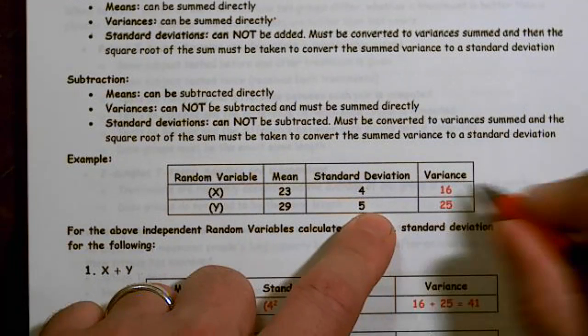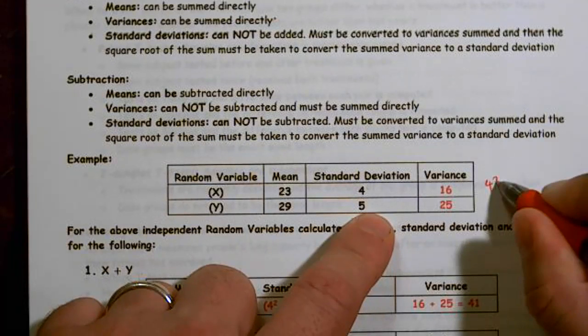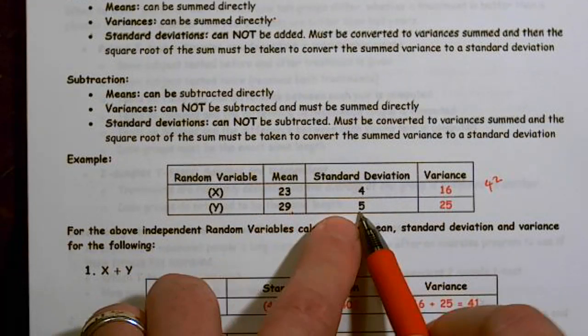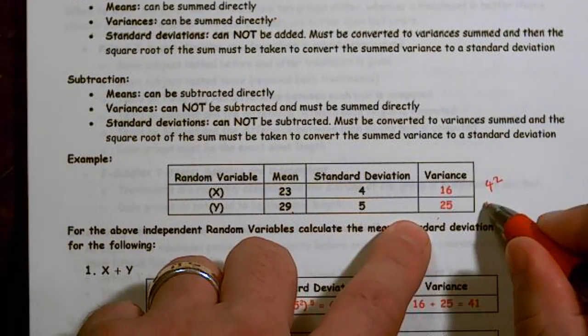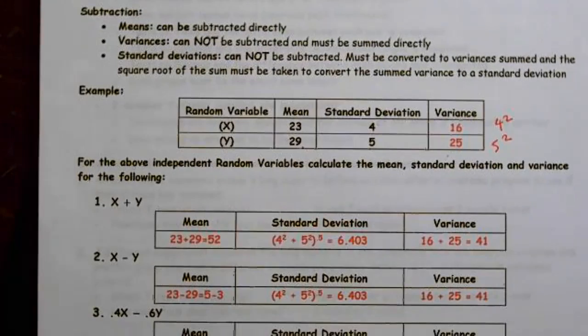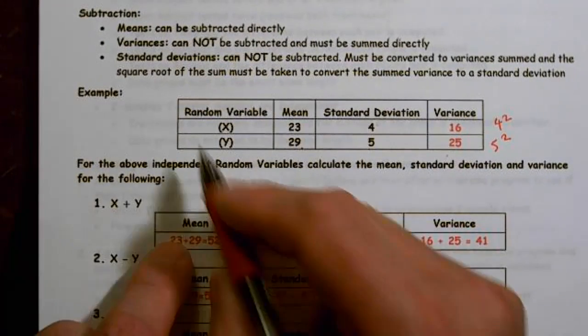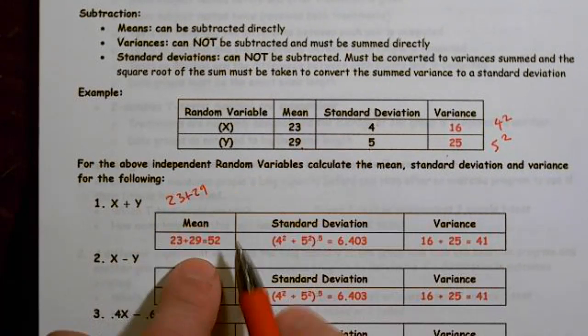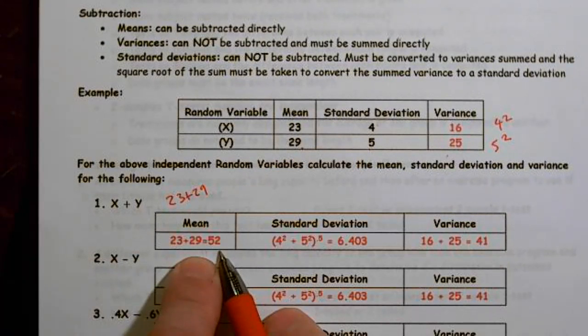To get the variance, all we did is go 4 squared. We have a 29, a standard deviation of 5, and to get the variance, we just went 5 squared. So that variance is just the squaring of the standard deviation. We start off with x plus y, so really, they just want us to go 23 plus 29. We do that and we get 52.